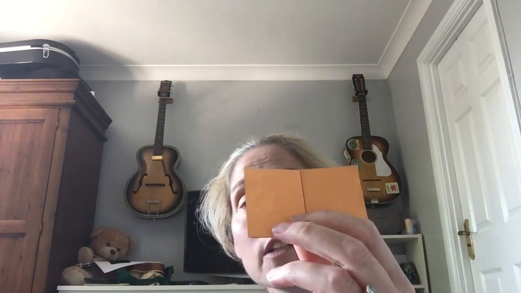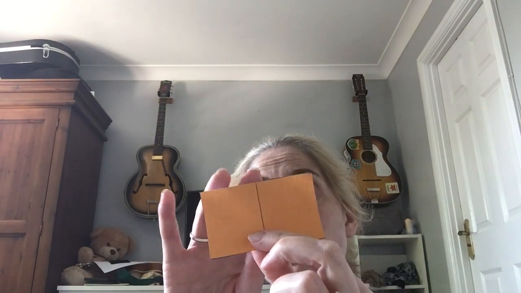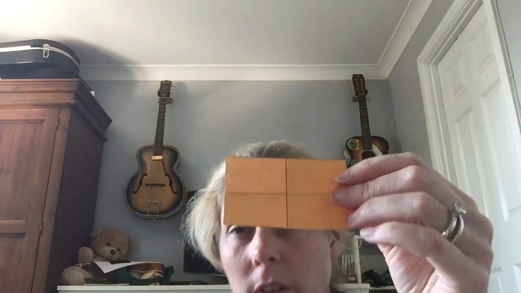Okay, and I can also see that probably if I fold it this way, it should meet. There we go, again. You can see it meets. So that is 2 lines of symmetry. Now, year 1, does it have any more lines of symmetry? Are there any more lines of symmetry on there?